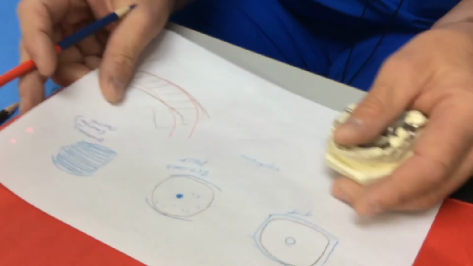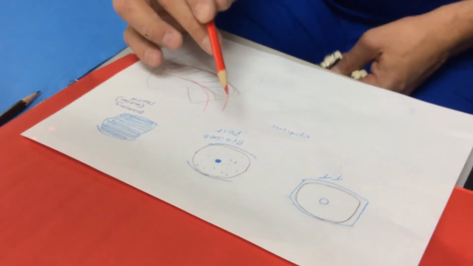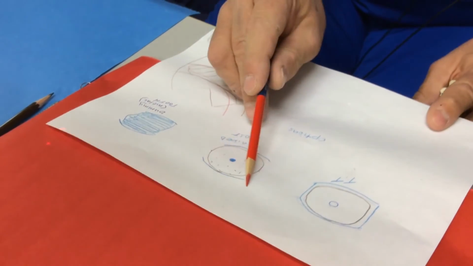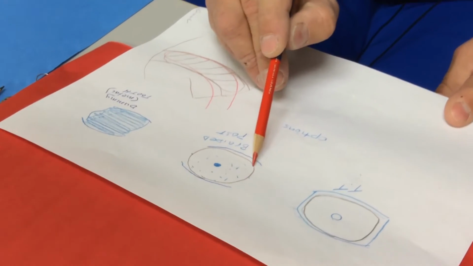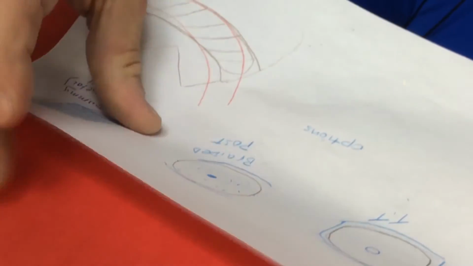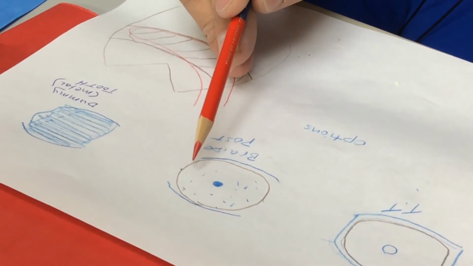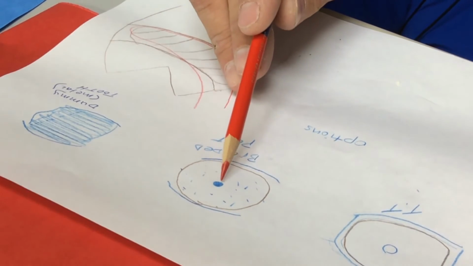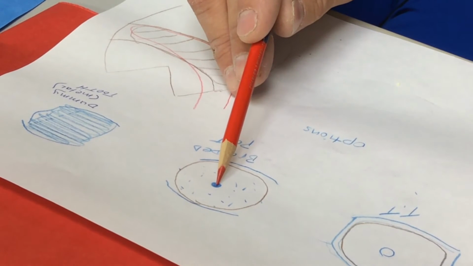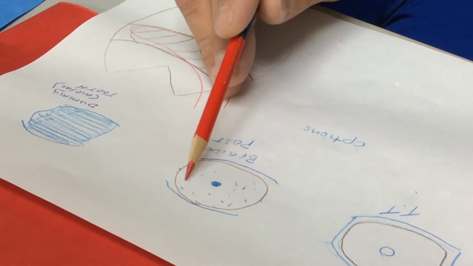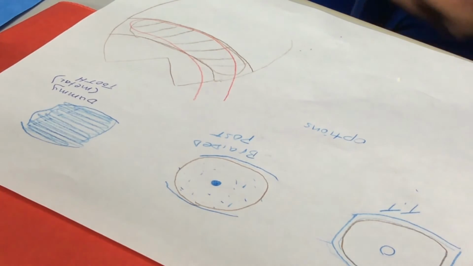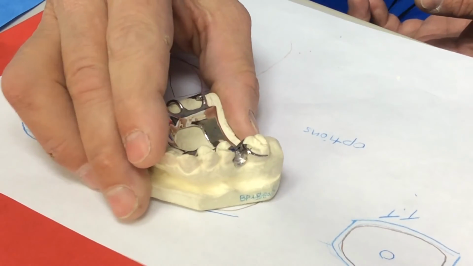There we go. A braided post, we're going to say this is the buccal and this is the lingual. We've got the acrylic of a tooth sitting in there. The dot in the middle is solid, and I've got all this little pepper specks around it. What that actually is going to be is the metal of the framework, just like I showed you here.